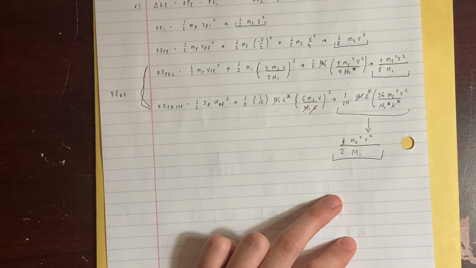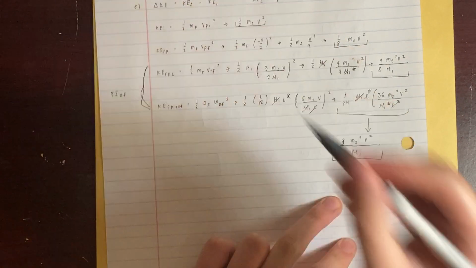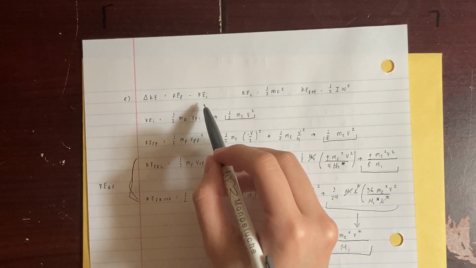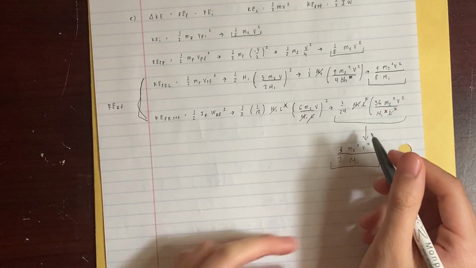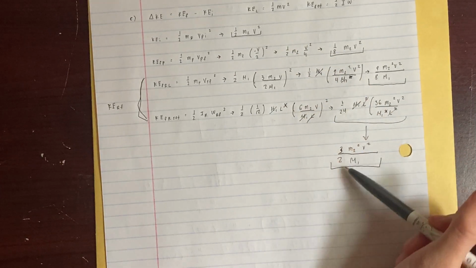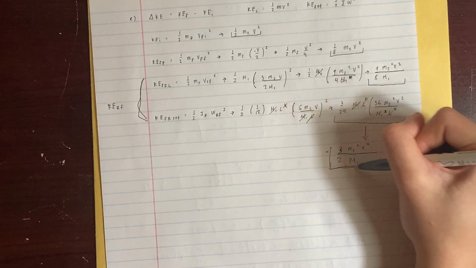So that is the final component for our kinetic energies. So looking here, back to the original equation that we wrote up top, it's going to be all the KE finals minus the KE initial. And so 1, 2, 3 here, these are our KE finals.